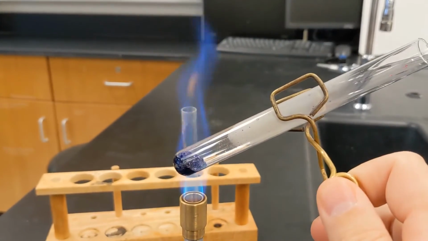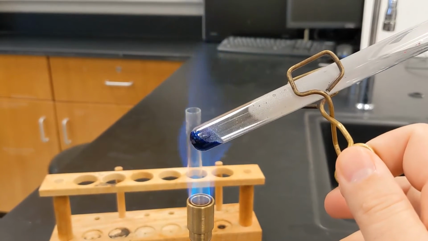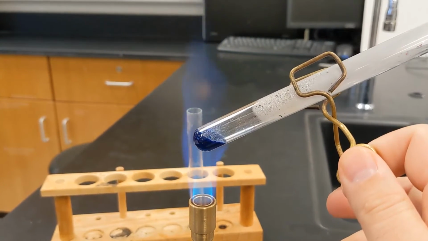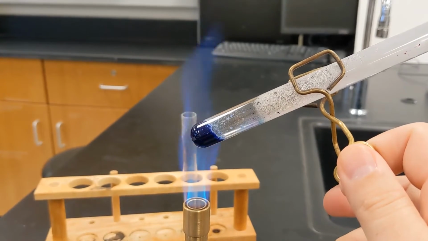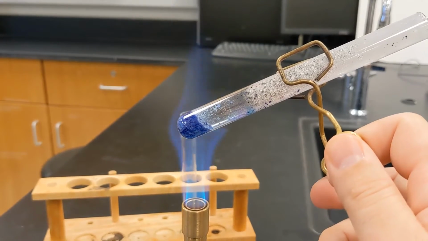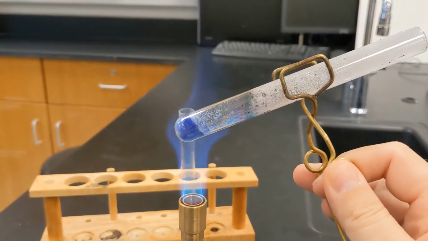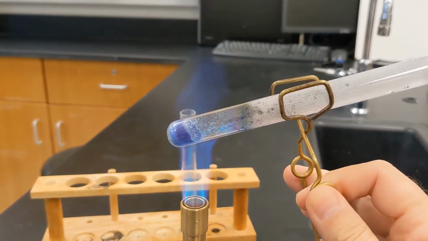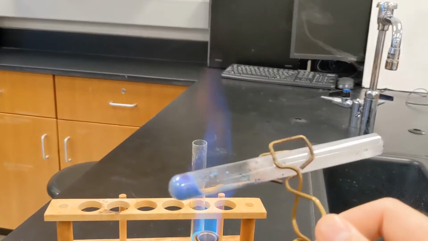You can hear sound, you can see the water that is coming off in there. You should also be able to see that the chemical is starting to turn a blue color instead of that magenta color that it was before. You can see all the steam being given off.